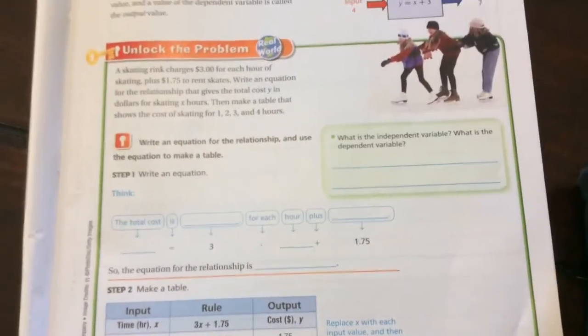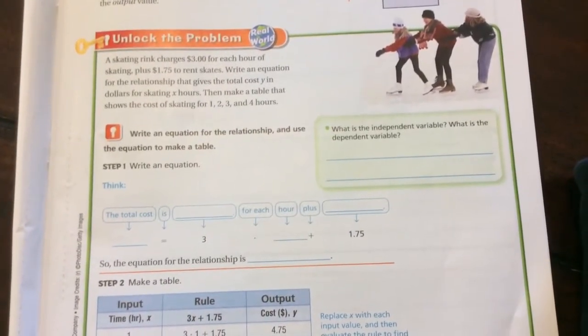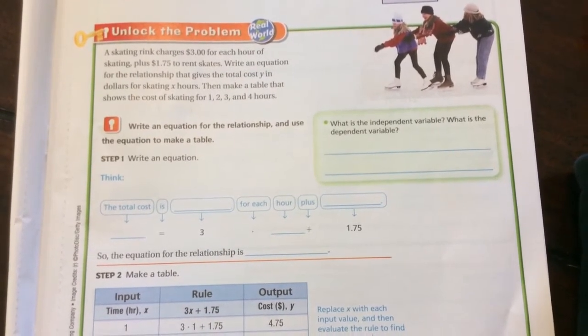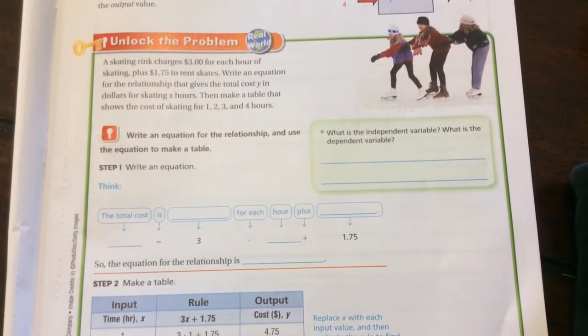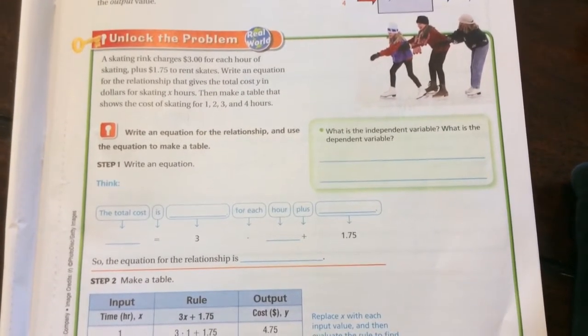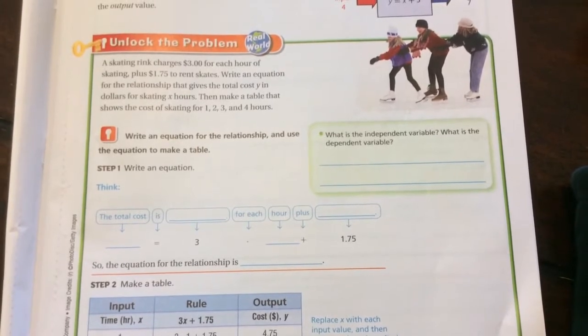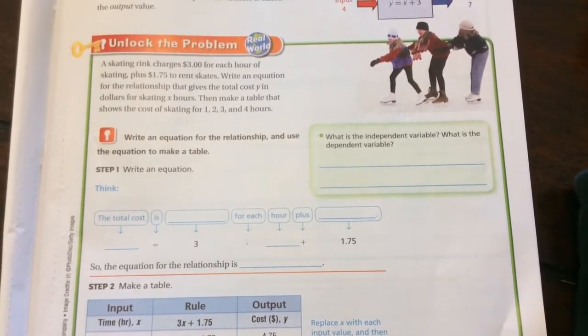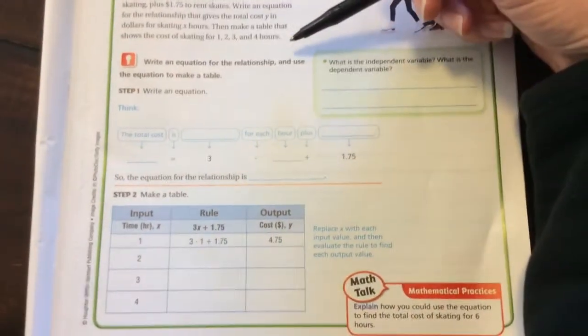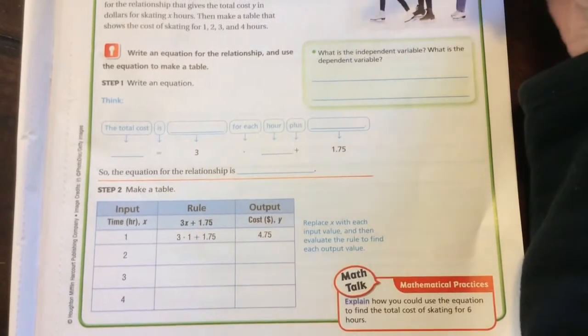So here's a real world problem. A skating rink charges $3 for each hour of skating plus $1.75 to rent skates. Write an equation for the relationship that gives the total cost y in dollars for skating x hours. Then make a table that shows the cost of skating for 1, 2, 3, and 4 hours. So write an equation for the relationship and use the equation to make a table.